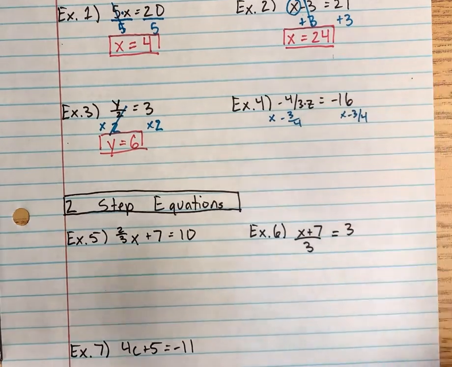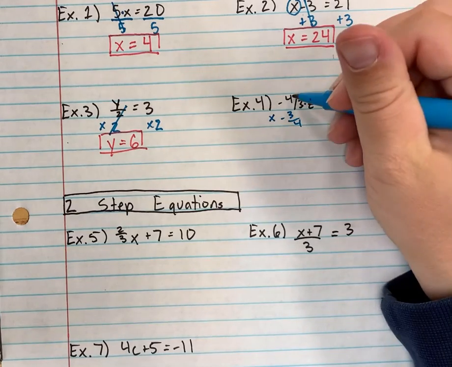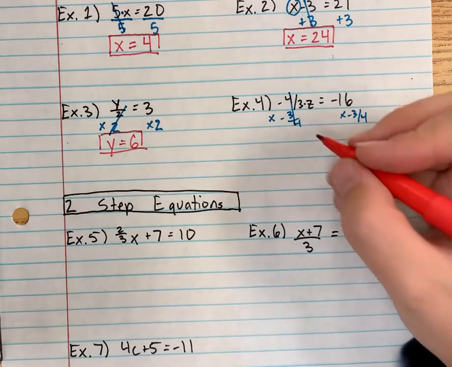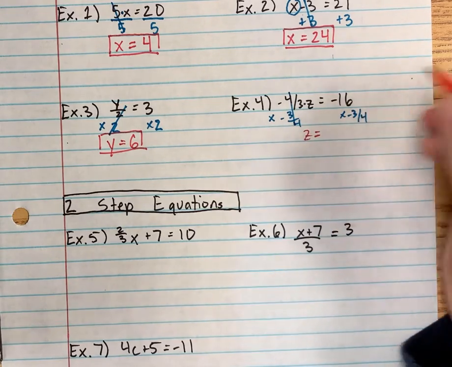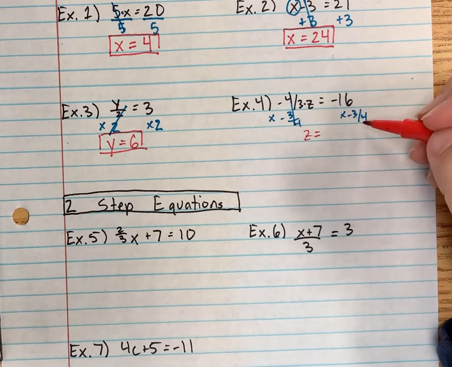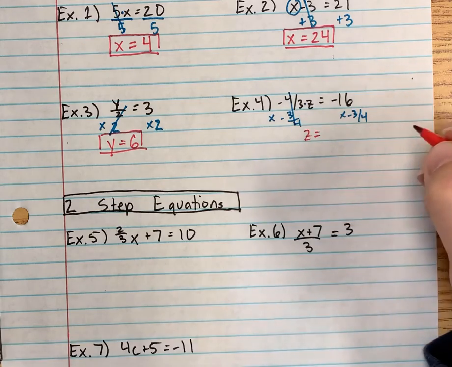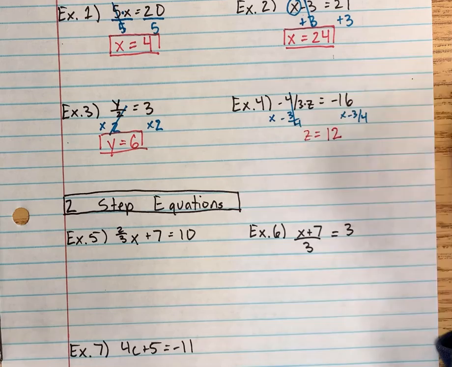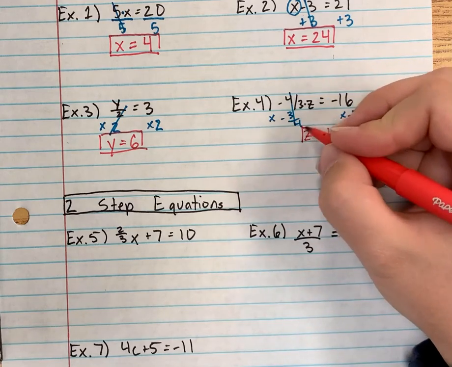What you end up with is these cancel, so you just have a z equals, and then negative 16 times negative 3 over 4 ends up being a positive 12. Negative times a negative is positive.